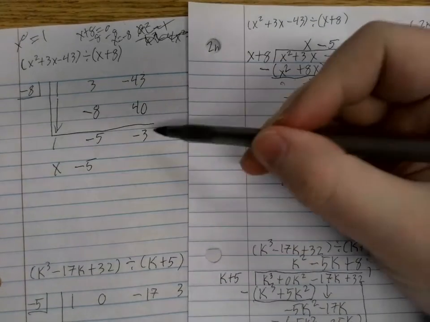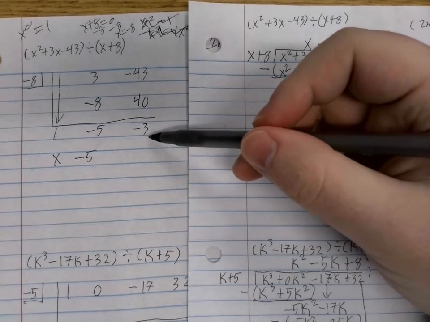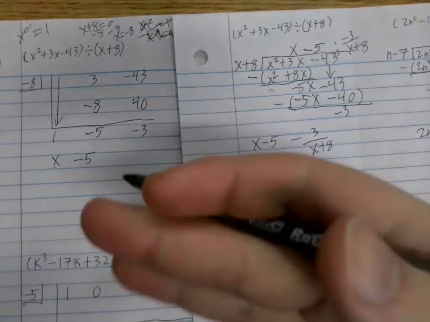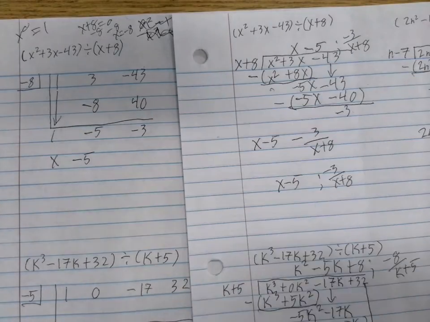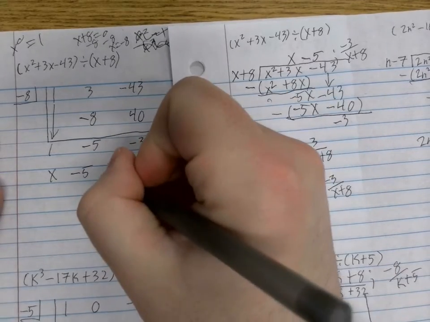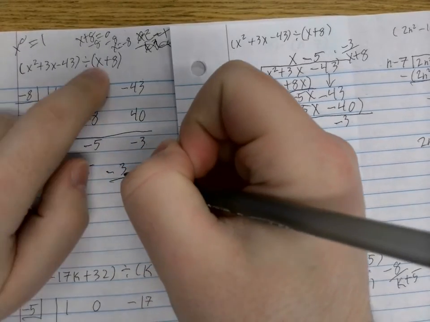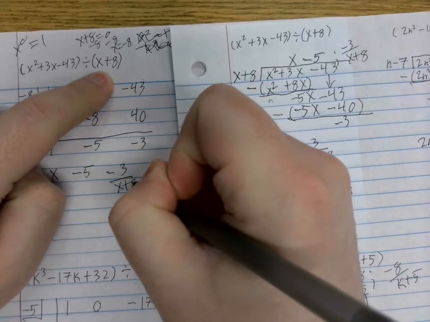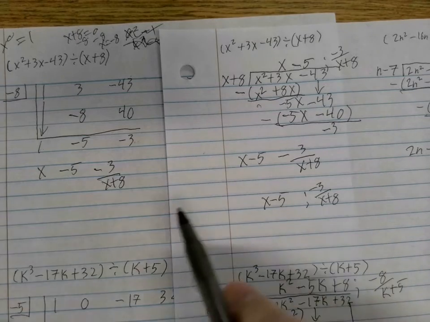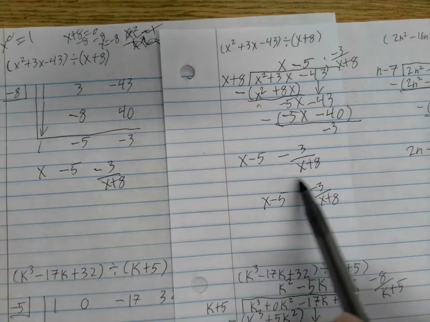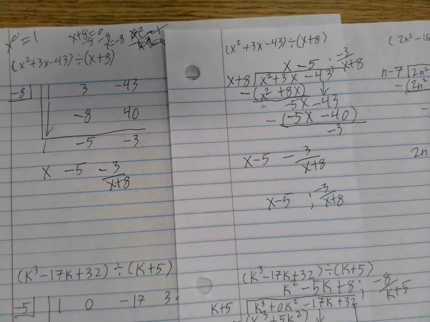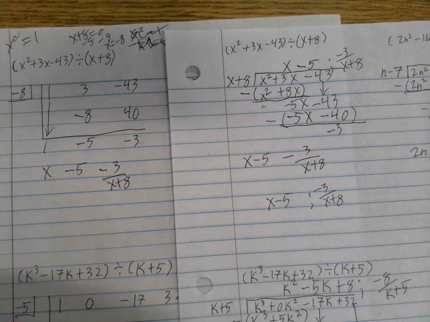Now the very last part here is going to be either 0, which means it has no remainder at all, or it'll have some number there which accounts for our remainder. So, since there is a number here, we write negative 3 divided by what we divided the original function by, x plus 8. And notice, I just did a significantly less amount of work for the same answer. So there you go. Once again, this is simply an alternative to doing long division.